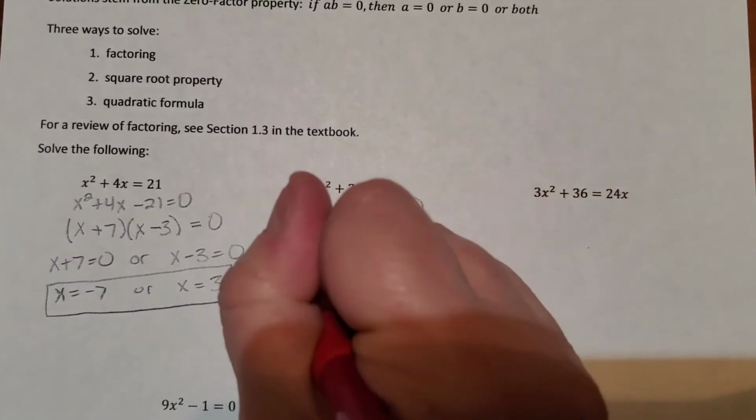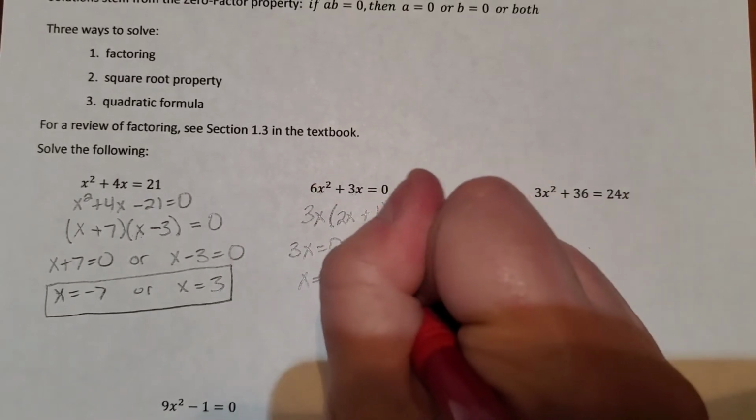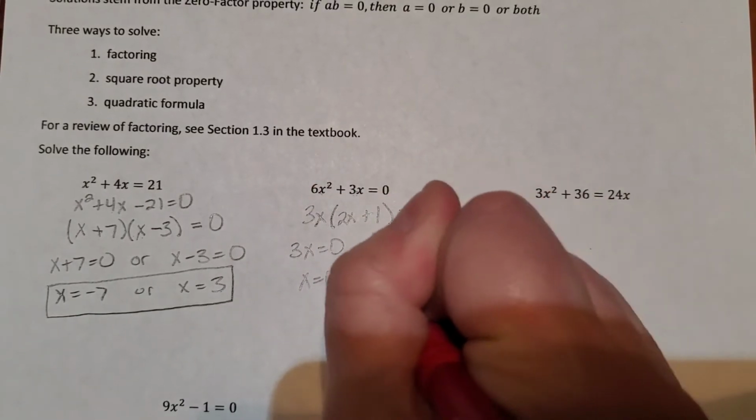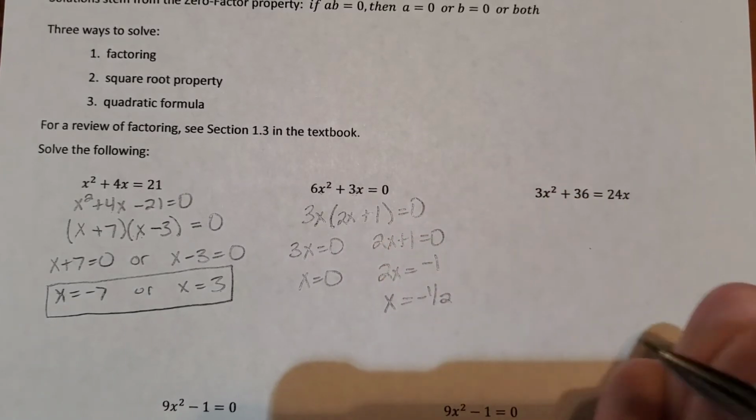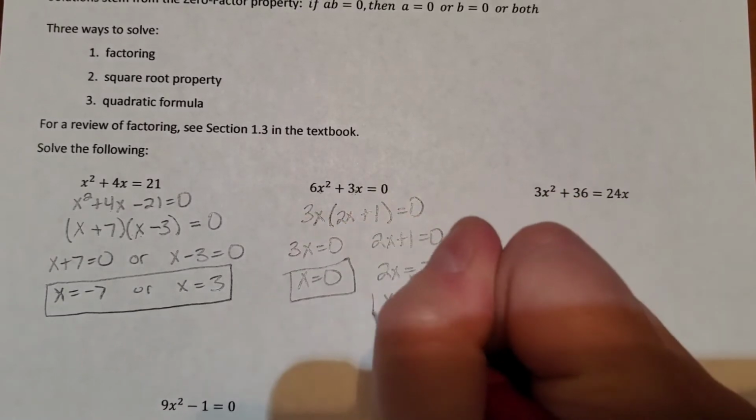Divide both sides by 3 here, you get 0. And then move over the 1, divide by the 2, we get negative 1/2. Again, we've got two answers. You can check them both. They both do work.